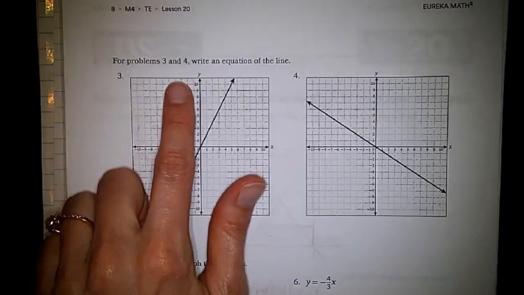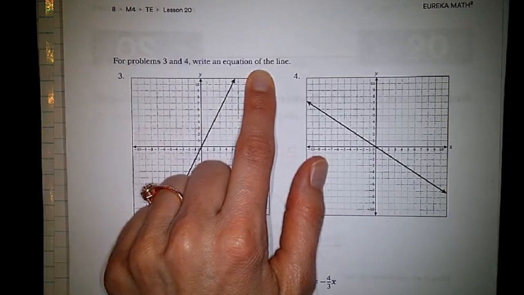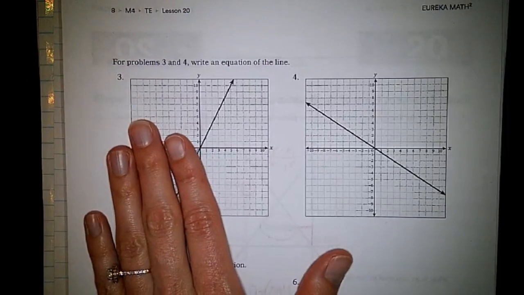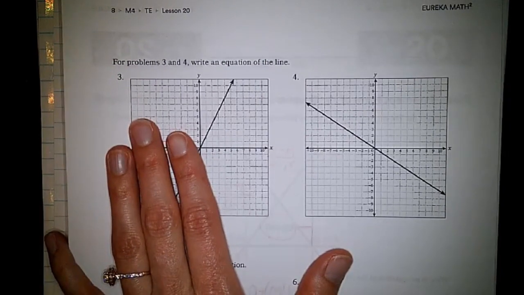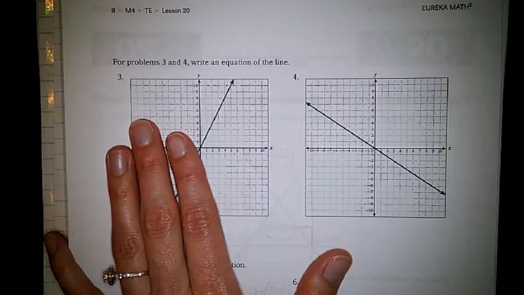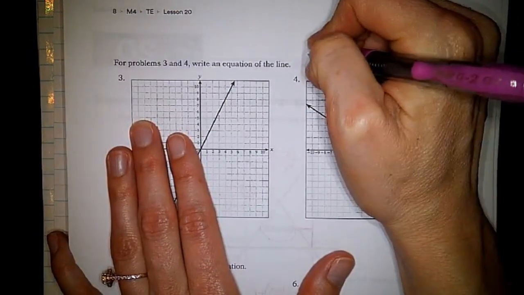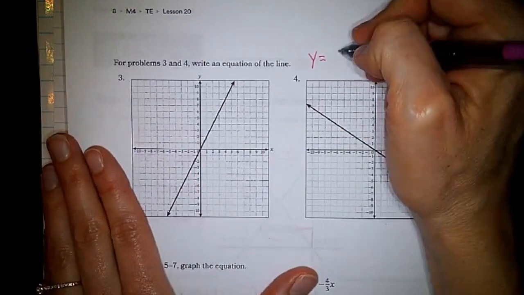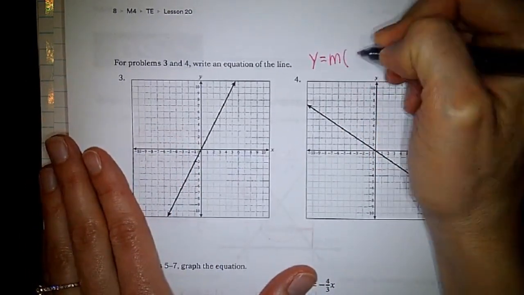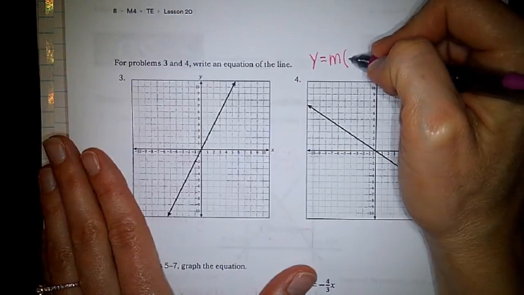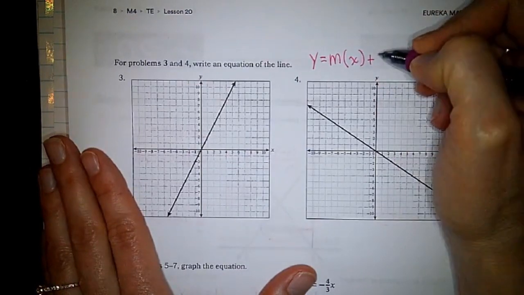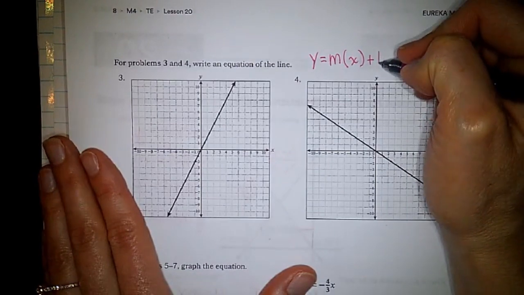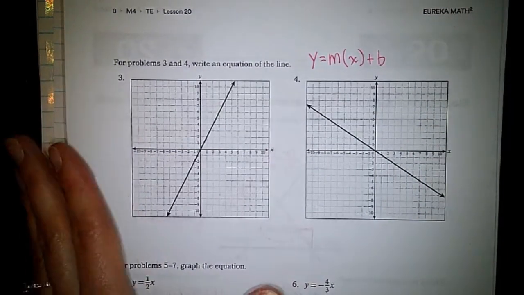Well, what does it say? Write an equation of each line. What is the formula for slope-intercept form of a line? The y is going to equal the slope times the value of what? x plus where it crosses the what? Y-axis. So it's going to be our y-intercept, our starting point.